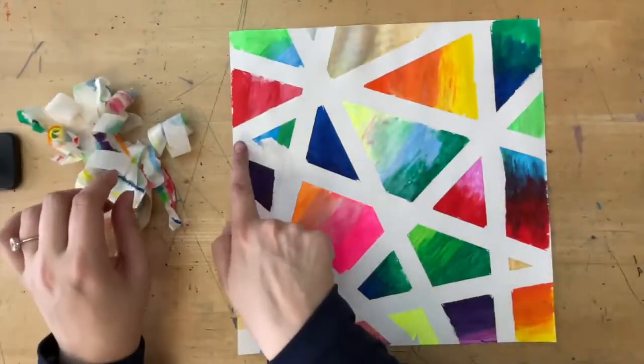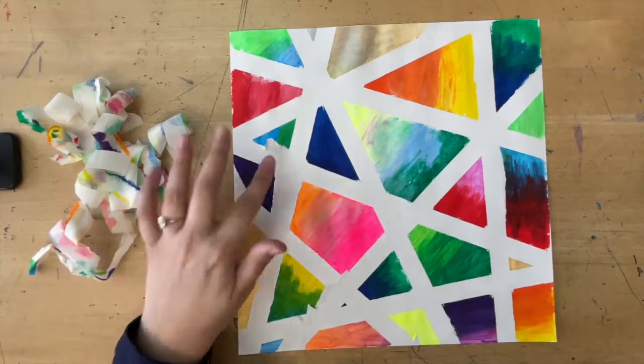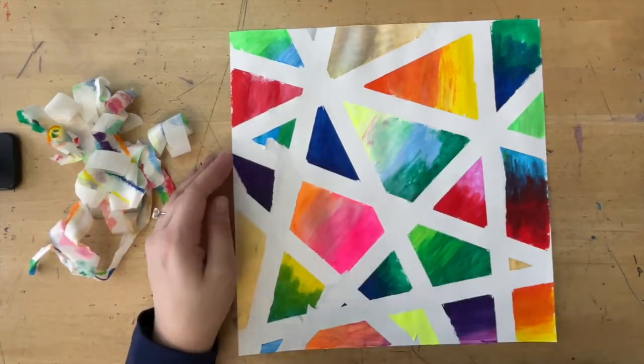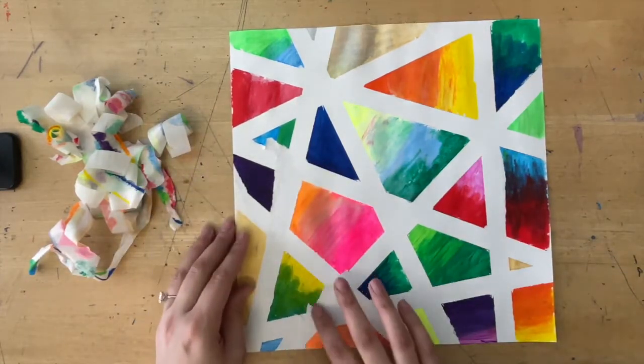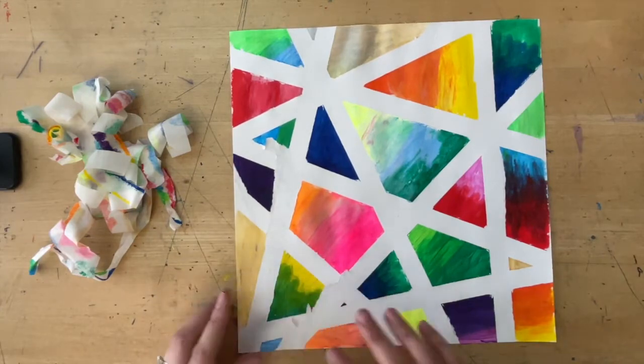Perfect, so you can see where my paper ripped a little bit right here, but I actually kind of like how it creates that texture. If a little piece rips off, it's okay. That's just what happens when you put tape on your paper. If there's any spots you need to glue back down, you can glue them back down.